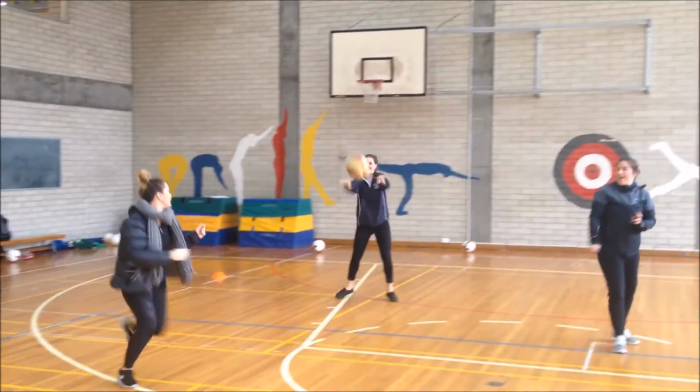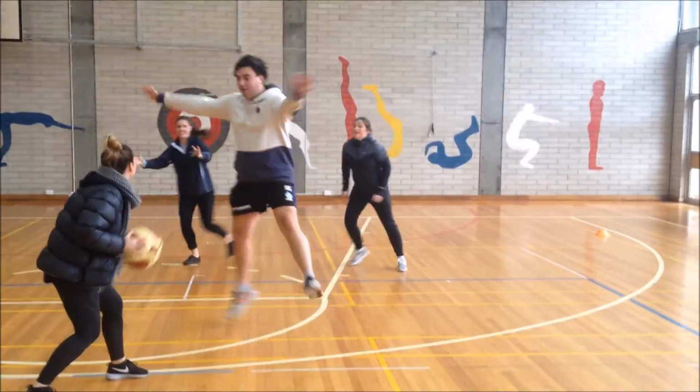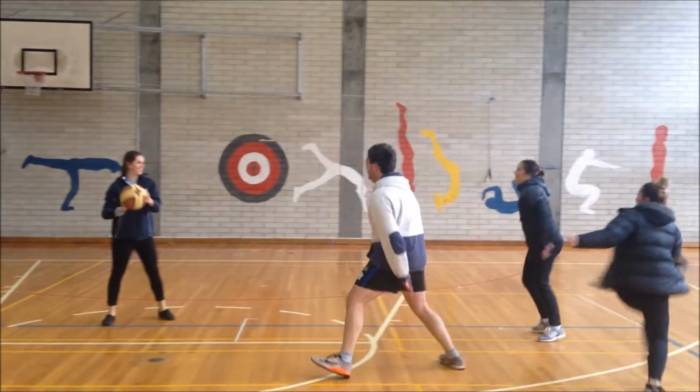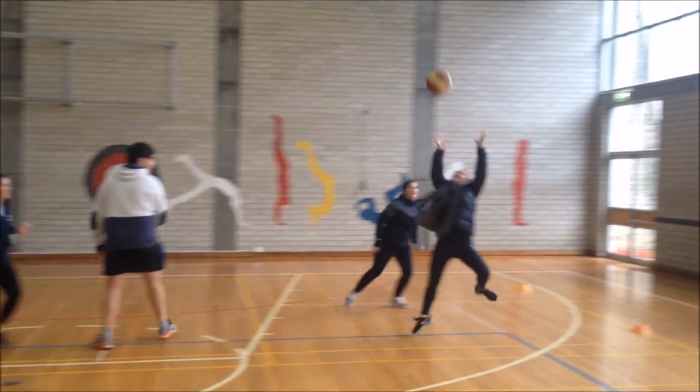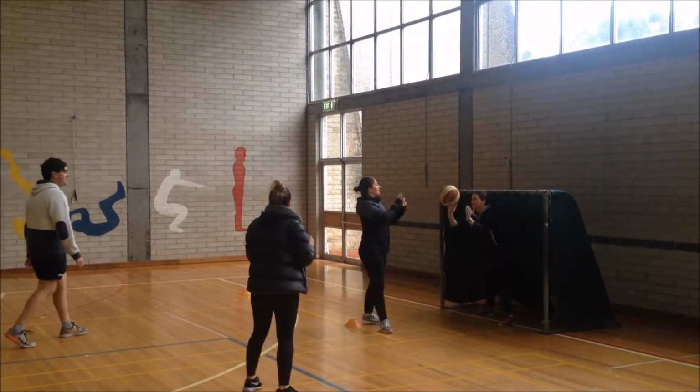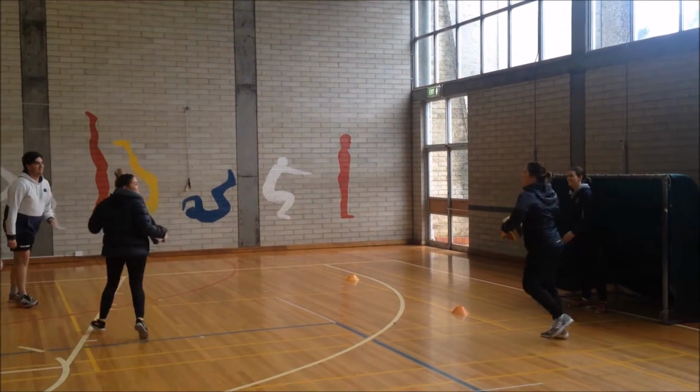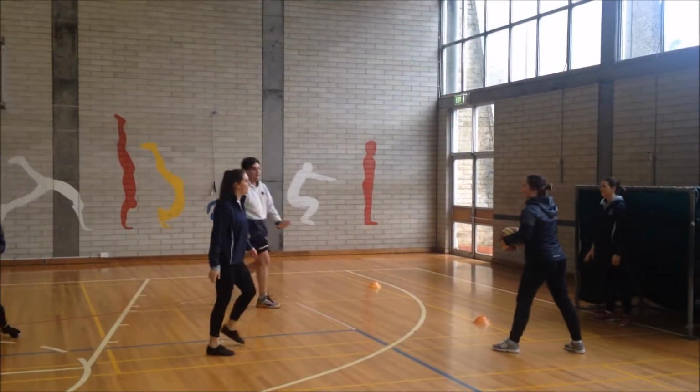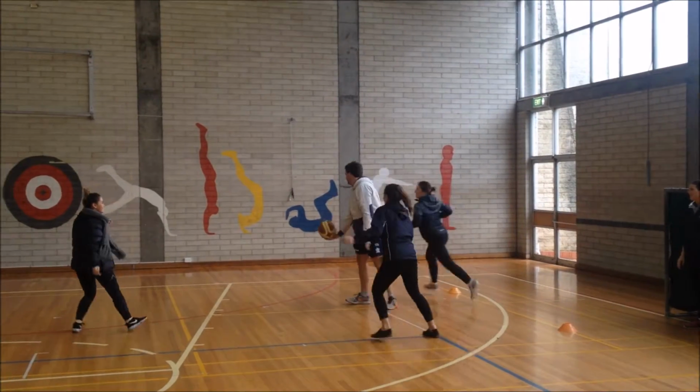Endball requires students to create space in order to gain possession of the ball and use defensive tactics to intercept and stop the opposition from scoring. In the first variation, students were unable to run with the ball and no passing technique was specified, allowing students to discover the most effective means of disposing of the basketball.